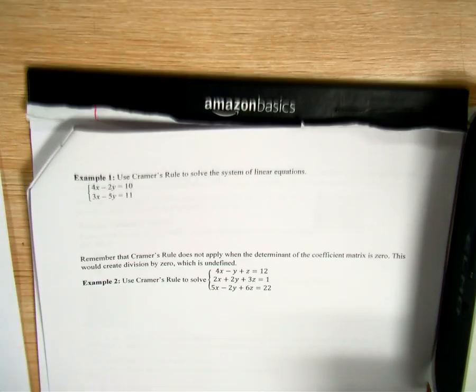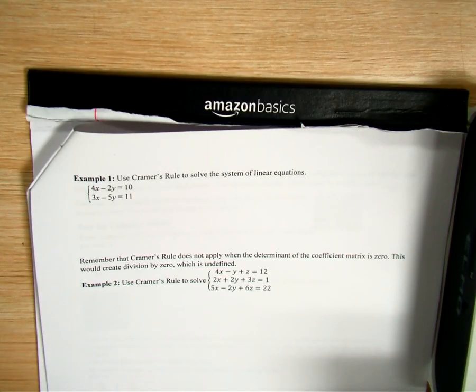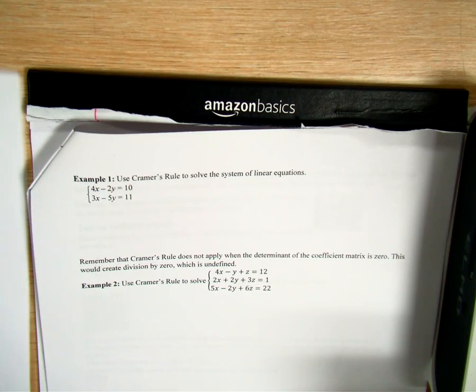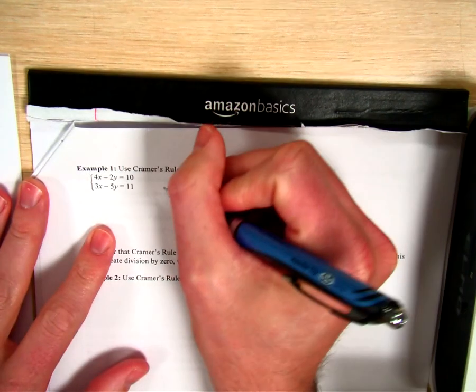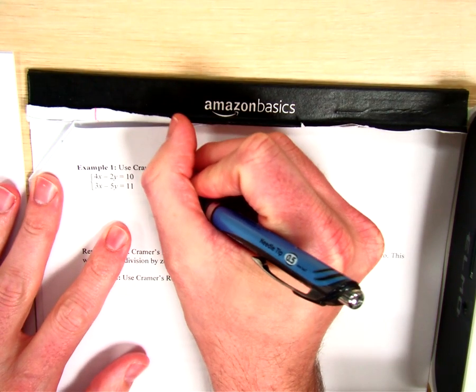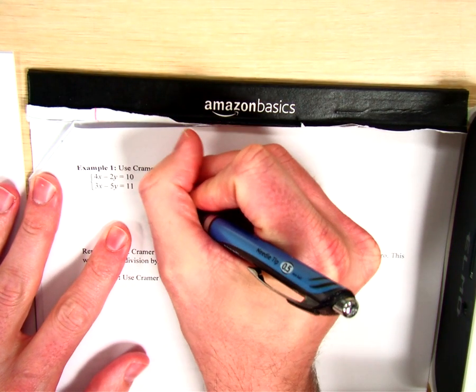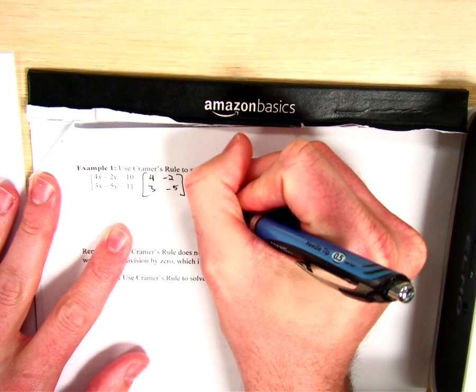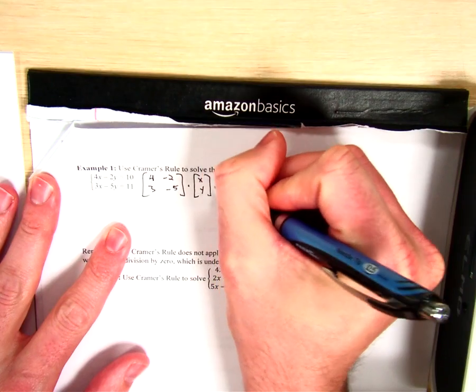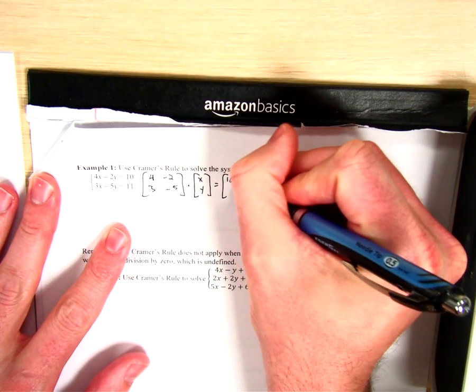So, hopping right into example 1, with 2x2s, we can probably do this just as efficiently with our brains. We have 4, -2, 3, -5 times x, y equals 10, 11.